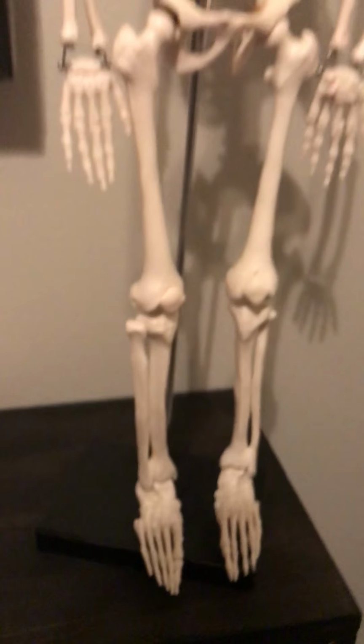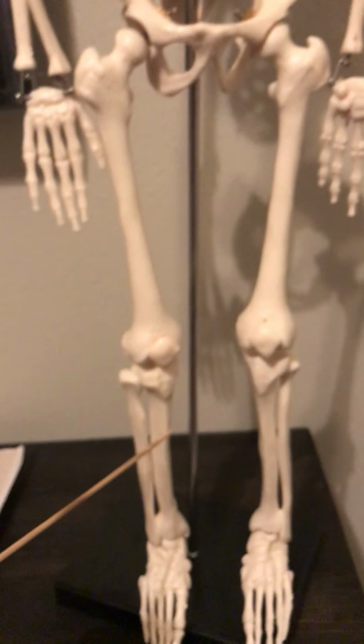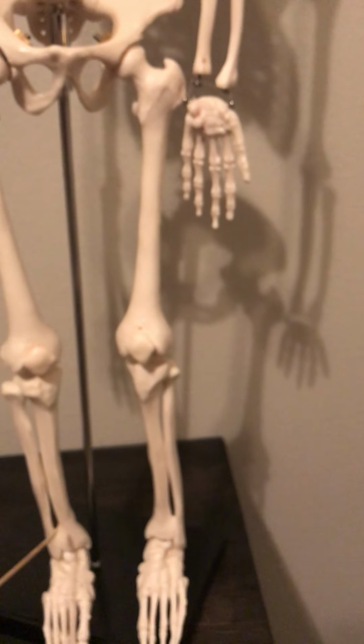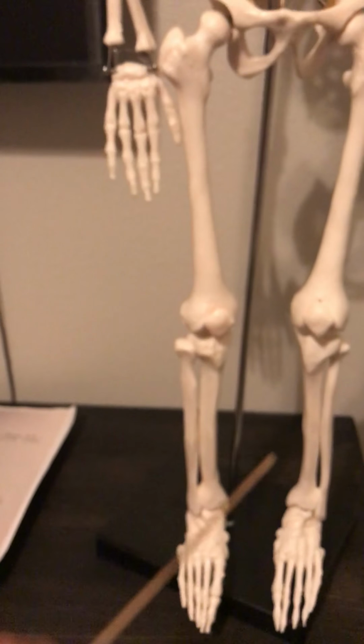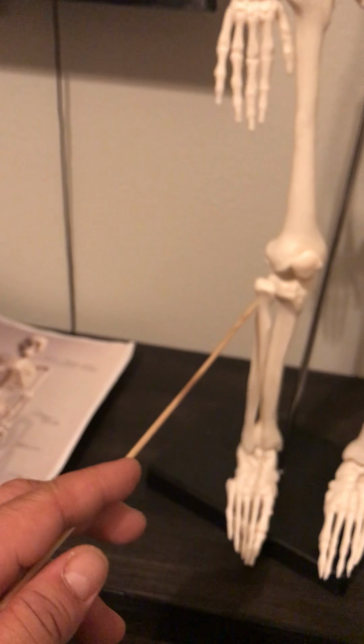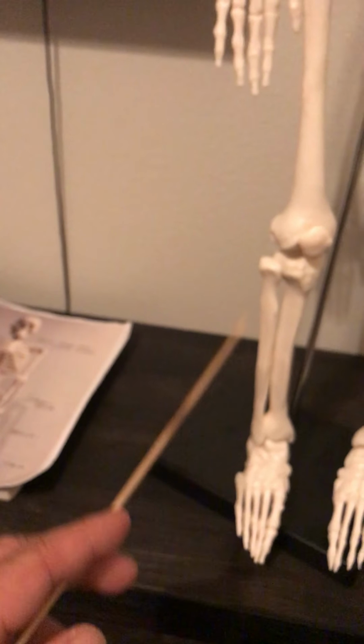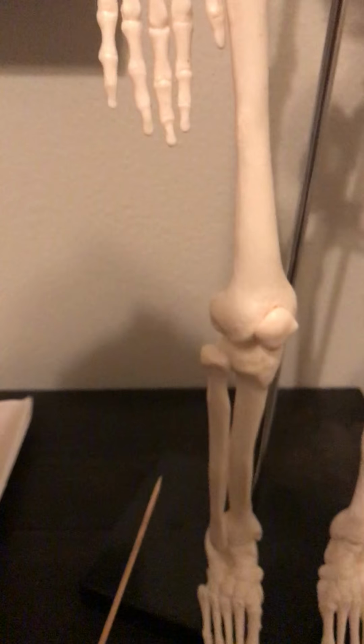Then you have the tibia. This is the bigger portion, which is, I guess, the version of the ulna in the legs. And this would be the fibula, the lower version of the radius, I guess, or it seems like it.